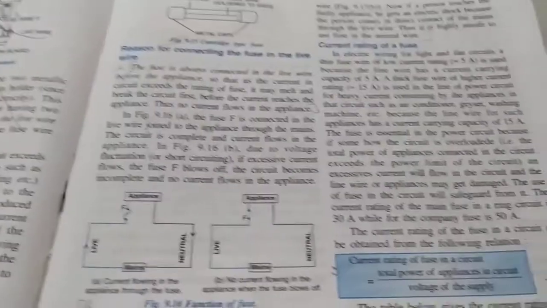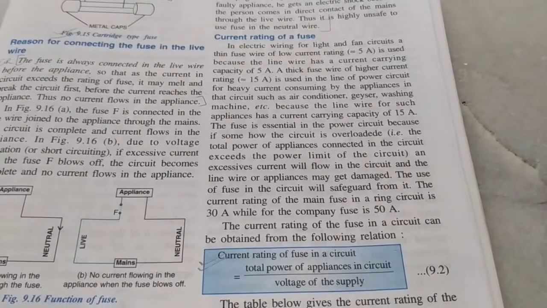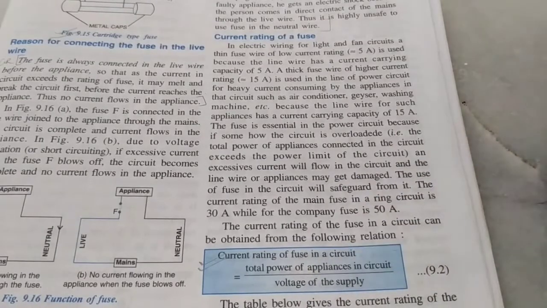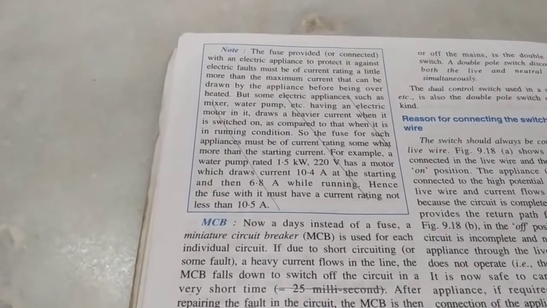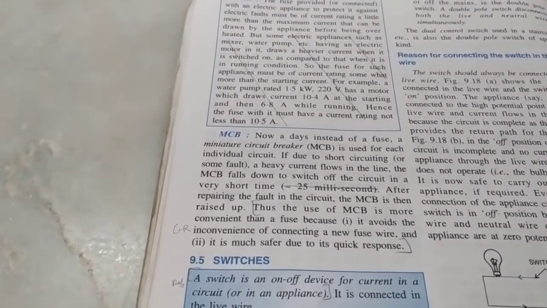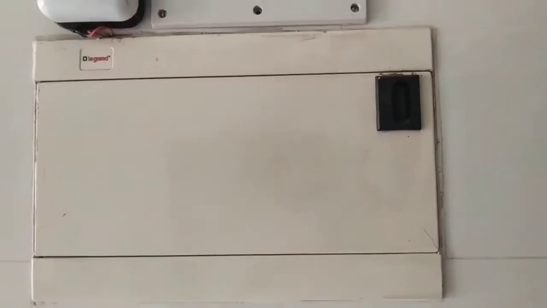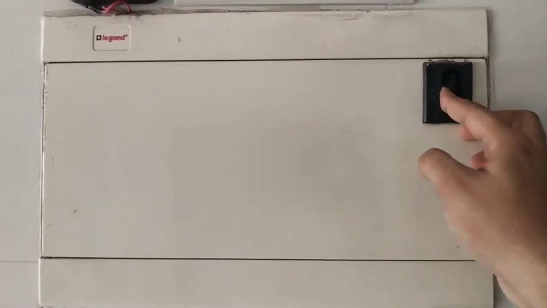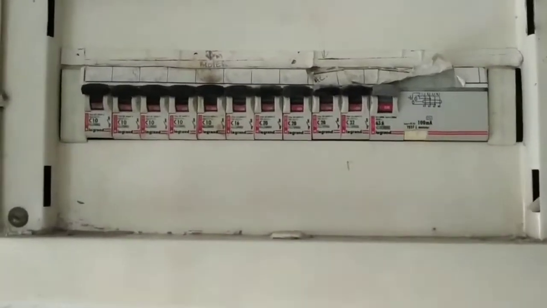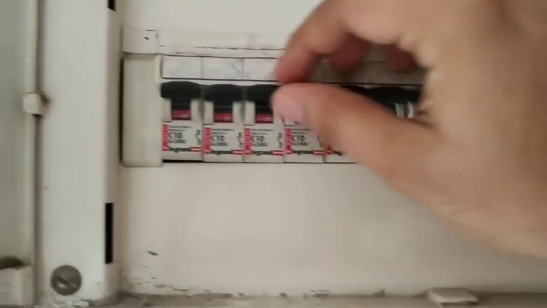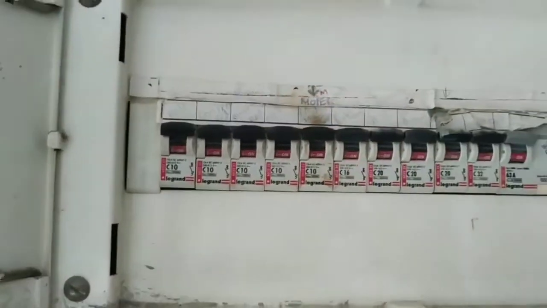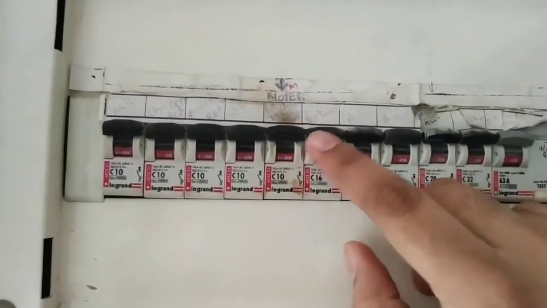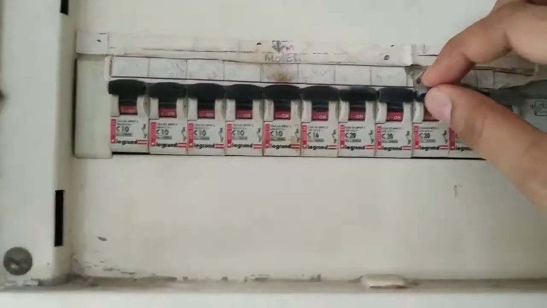Now how do we calculate the current rating of a fuse? Well, we know this formula, I is equal to P upon V. The same formula is to be applied here. MCBs or miniature circuit breakers look somewhat like this. In your house, you may have the main switch for each circuit, for the hall, for the rooms, so that if you switch it off, only that area's connection will be stopped. These are all like MCBs.